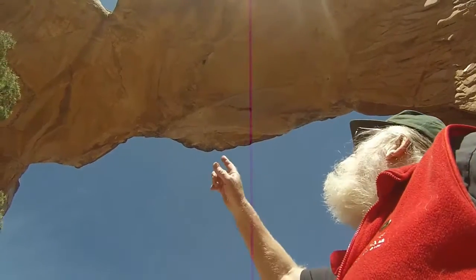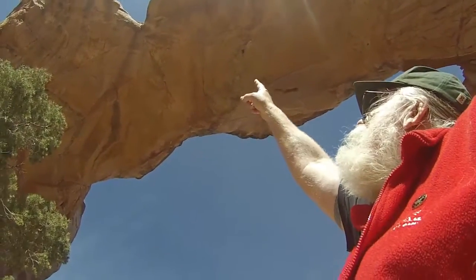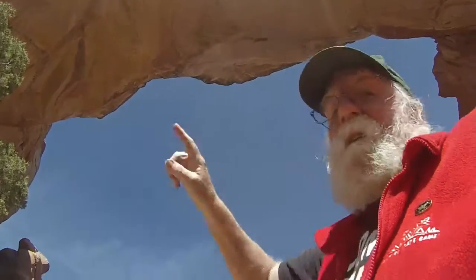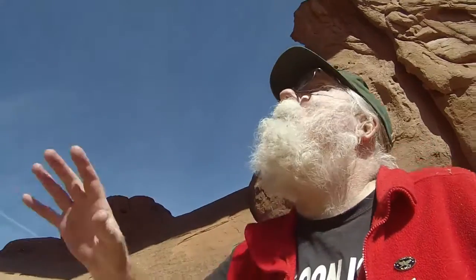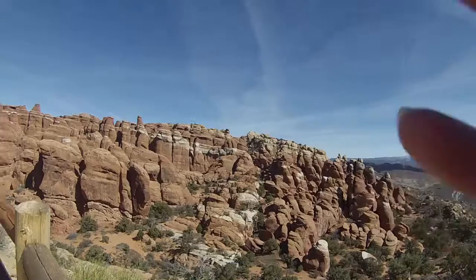So this is called Broken Arch. If you look right up there, you see that crack? I don't know if you can see that, but that crack goes all the way through. So at some point, erosion is going to really take hold and this is going to come crashing down. So right now, I would call it cracked arch, but they call it broken arch.